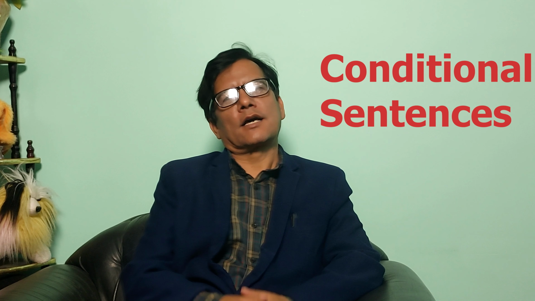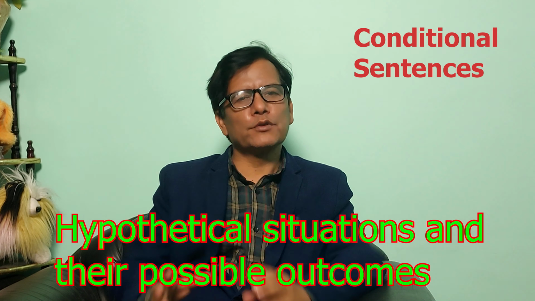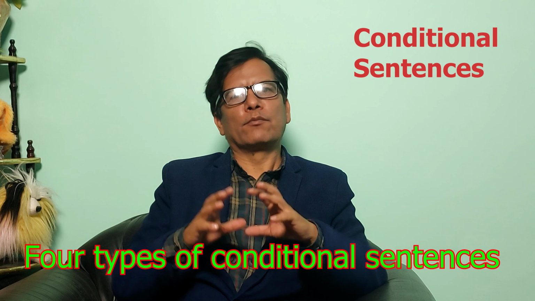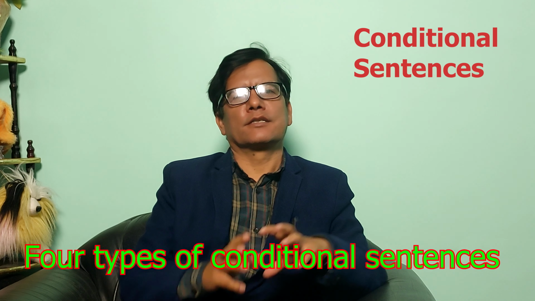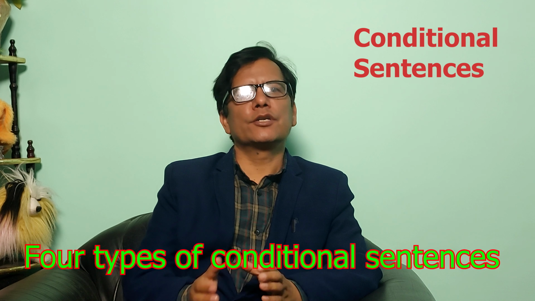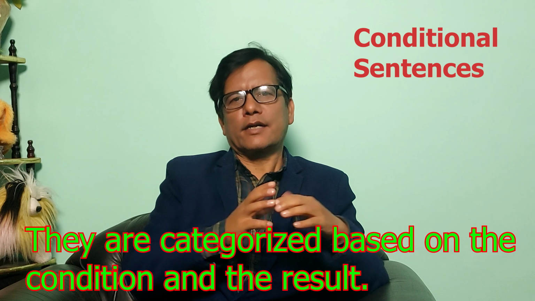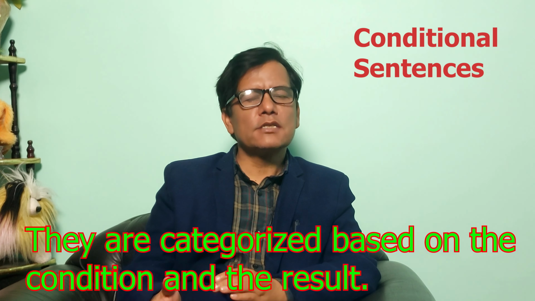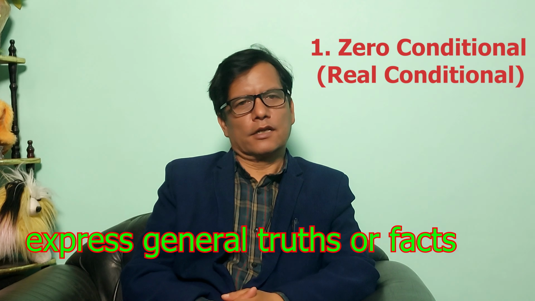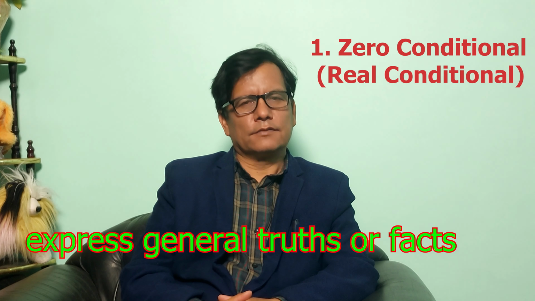Conditional sentences are used to express hypothetical situations and their possible outcomes. There are four main types of conditional sentences, each expressing a different level of certainty or likelihood. They are categorized based on the condition and the result. Number one, zero conditional or real conditional.